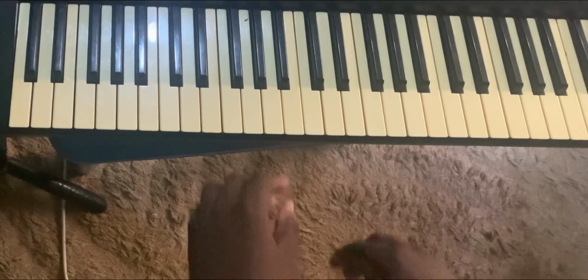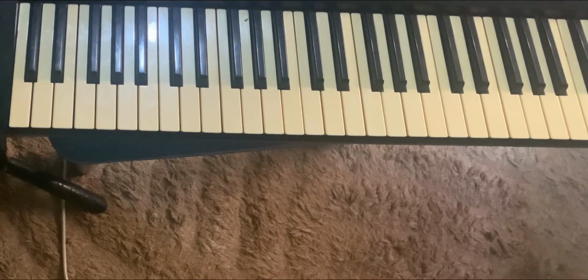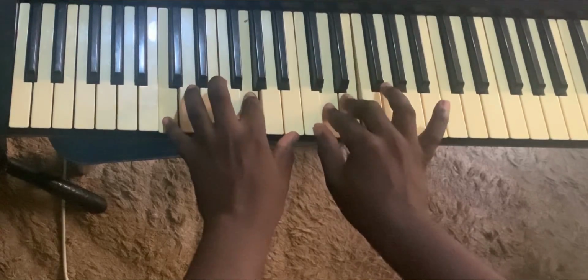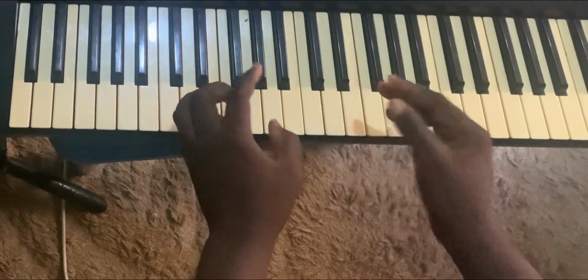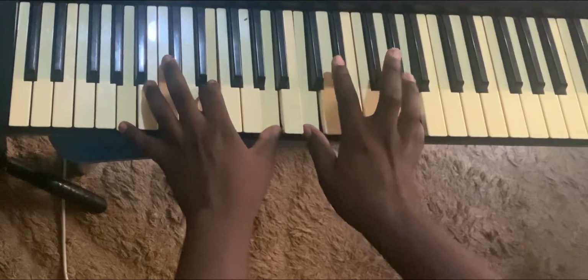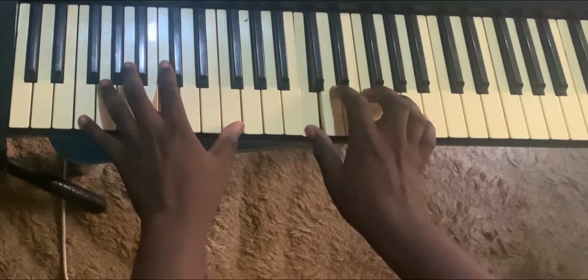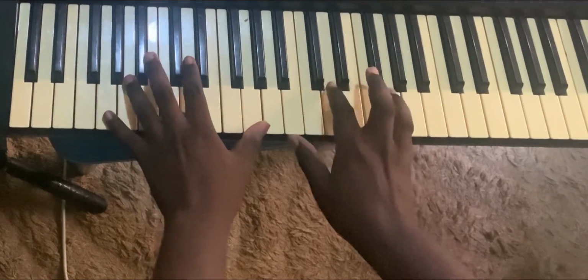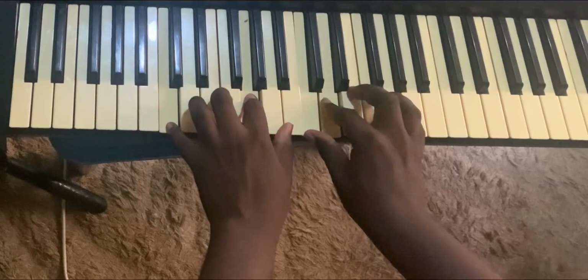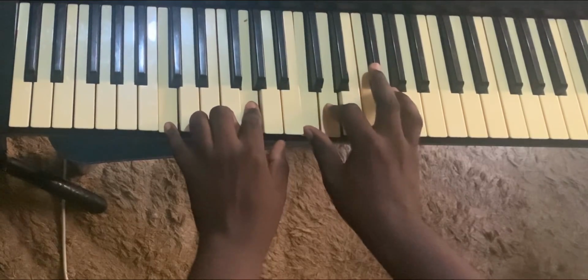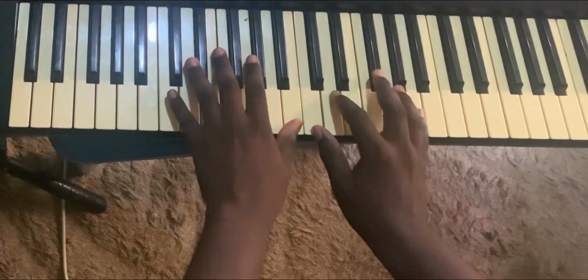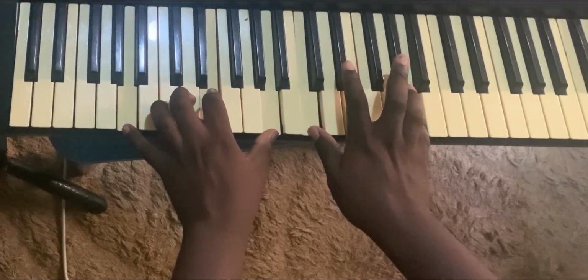One thing is that you can still maintain your secondary dominant in front of your tritone sub. Let's see how that works. So our progression is this.